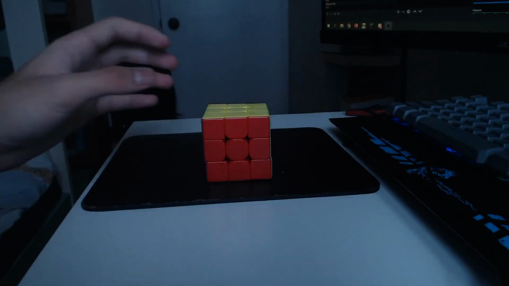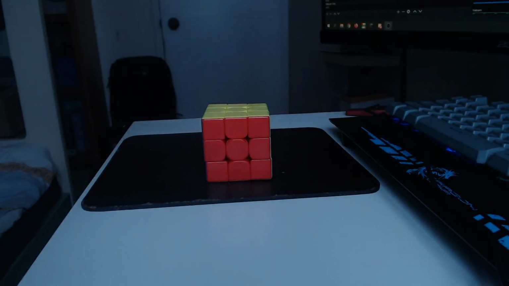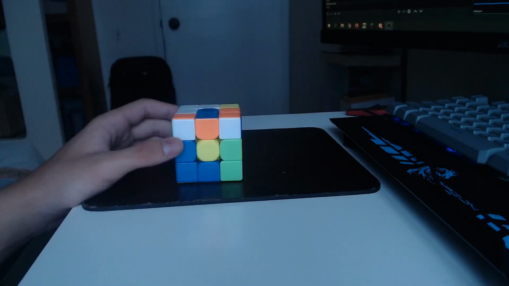So yeah, that solve was pretty efficient, and it shows the power of misoriented centers, because both the EOLR and, well, 4C in this case was luck, but the EOLR was really short, and it's around 2 moves shorter than it would be with oriented centers. So sometimes misoriented centers is pretty useful for LSE.